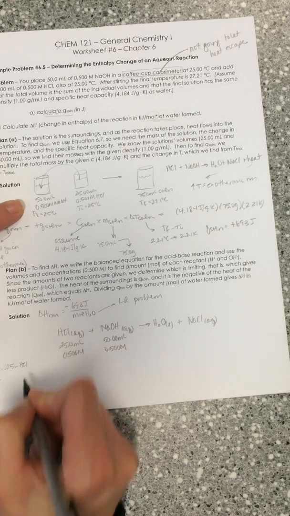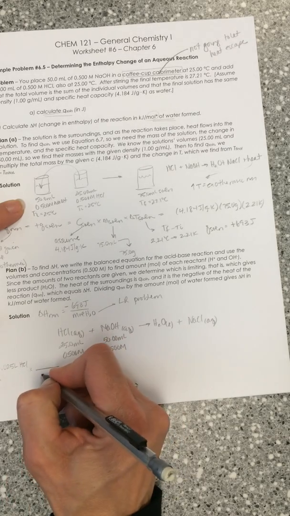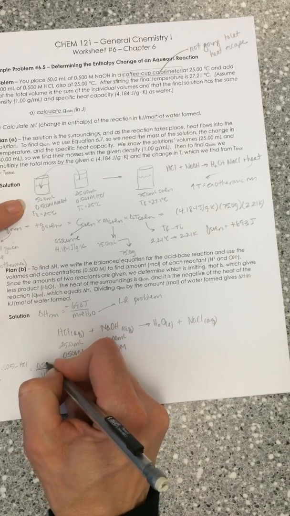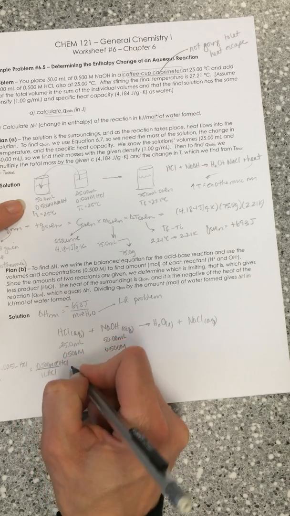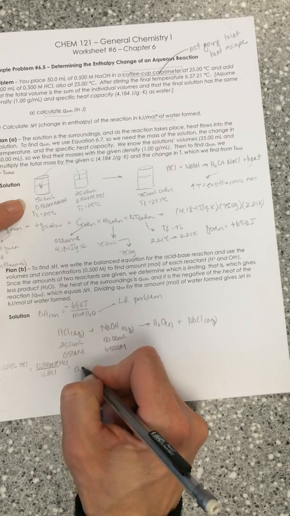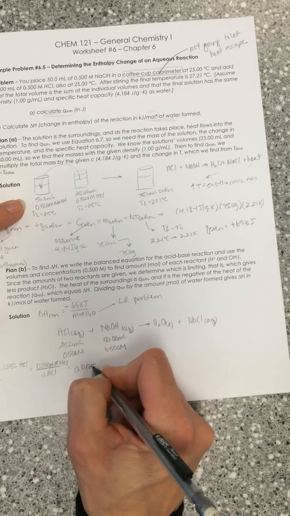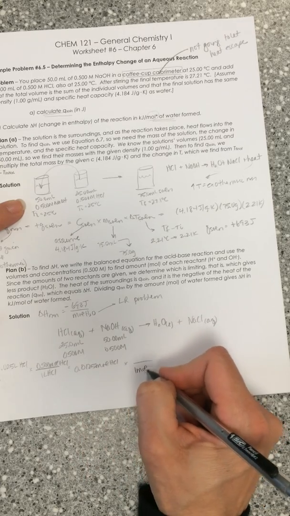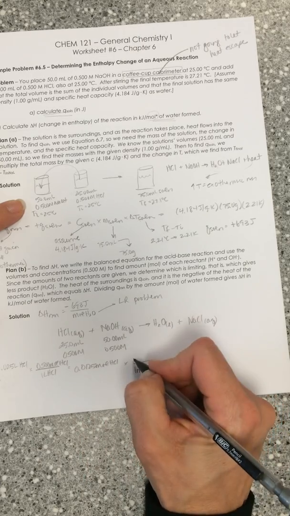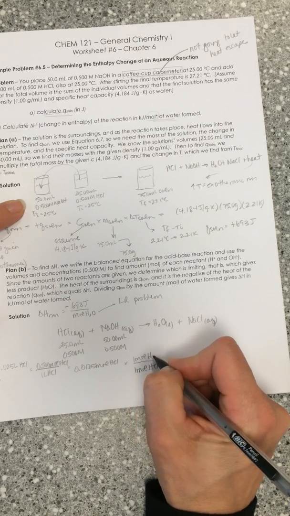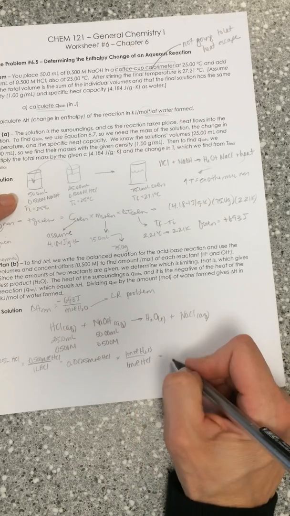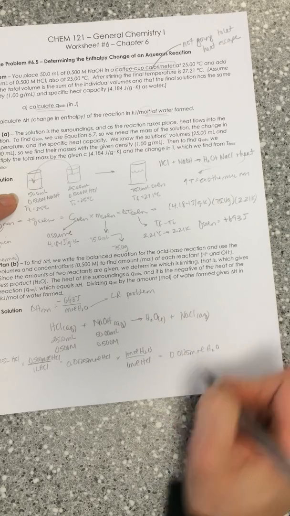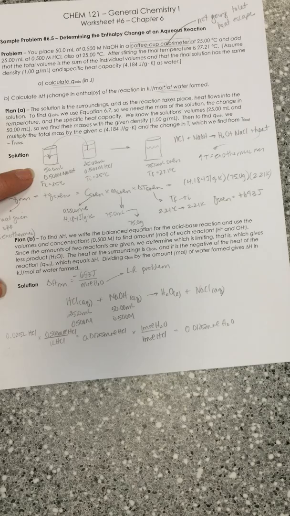0.025 liters of HCl times 1 liter of HCl, 0.500 moles of HCl, and that's 0.0125 moles of HCl. For every 1 mole of HCl, we make 1 mole of water. So that means we have 0.0125 moles of water that we could make from the HCl provided.